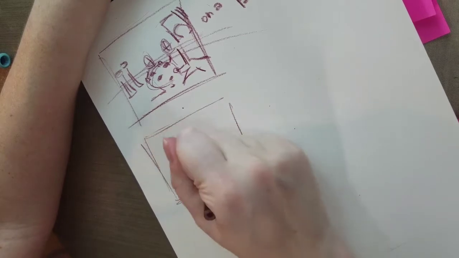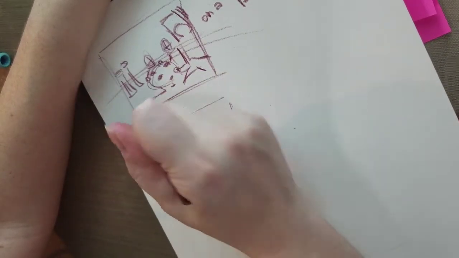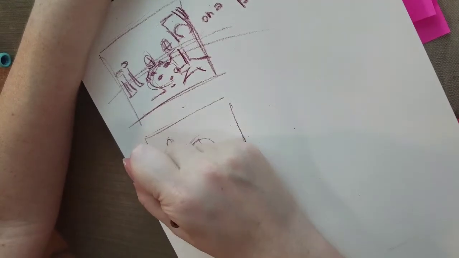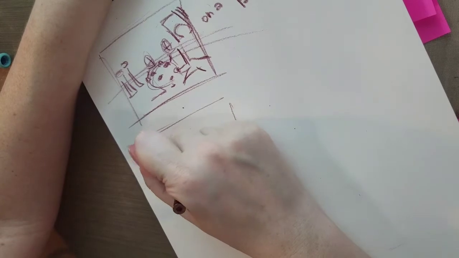Try standing up. And I also find that when I do thumbnails, I tend to pull in way too close. So it's another reason I do thumbnails is I will digitally zoom out and rescale.